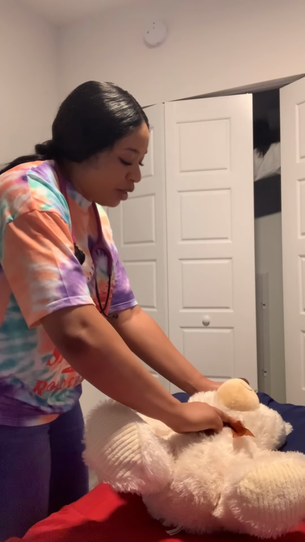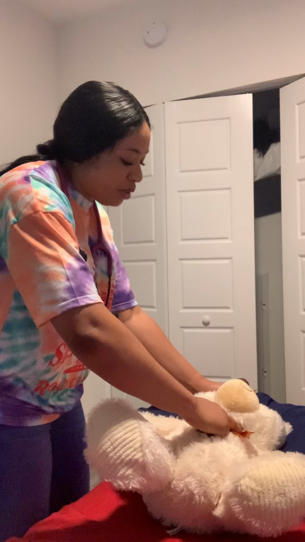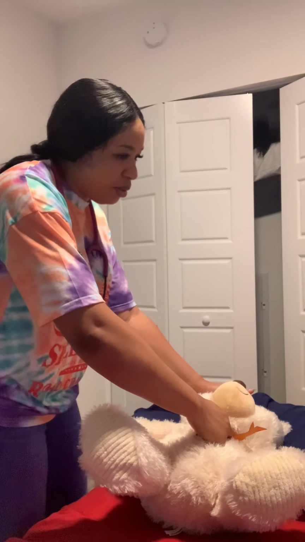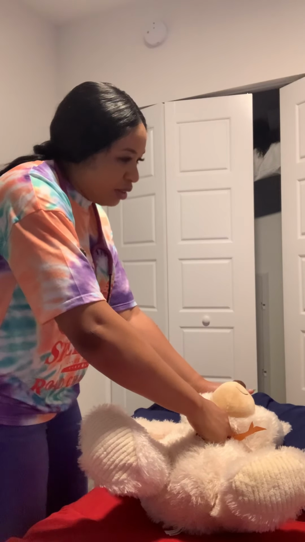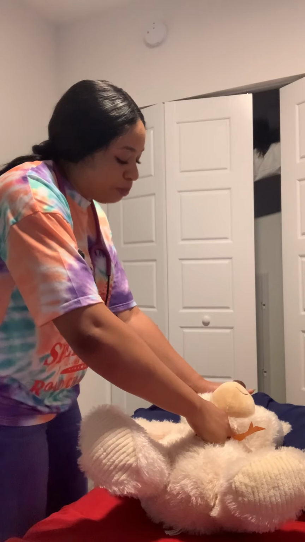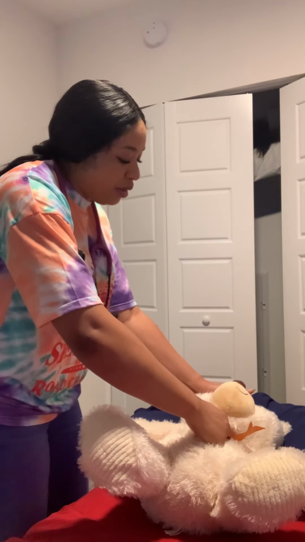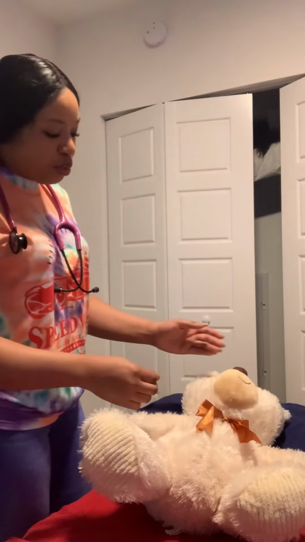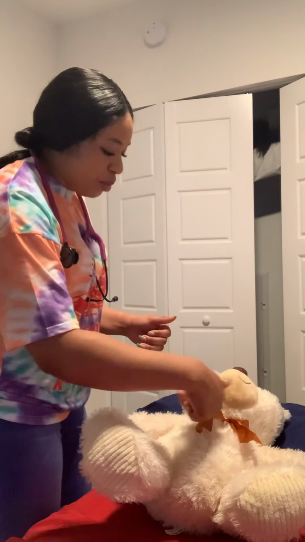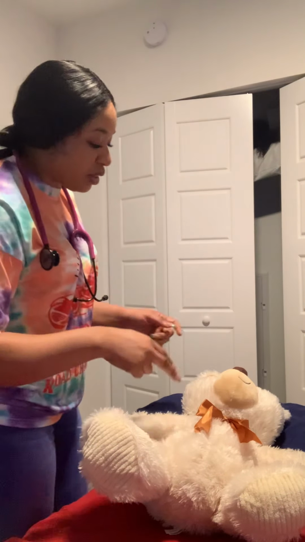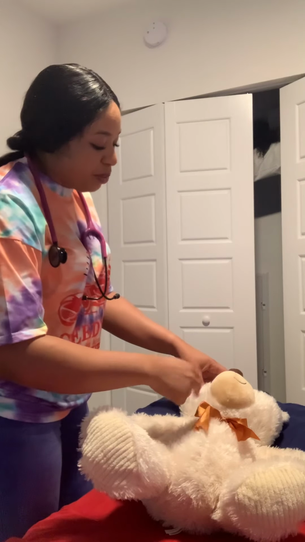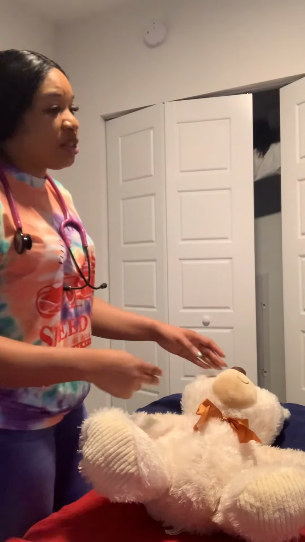It's not advisable to use our thumbs to palpate, so we use two fingers, and we must not palpate both sides simultaneously, to avoid cutting off circulation to the brain.